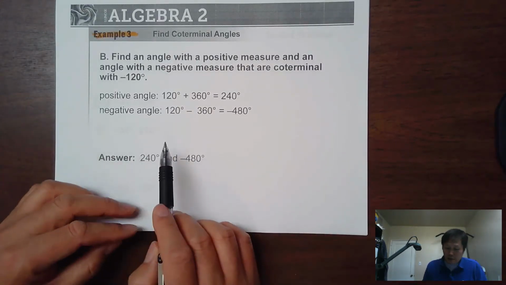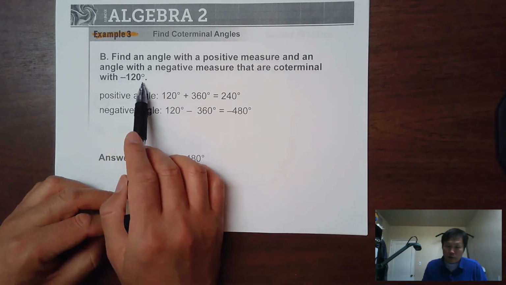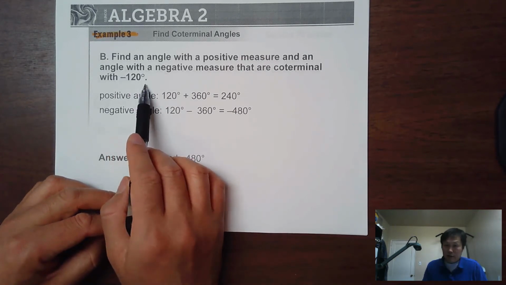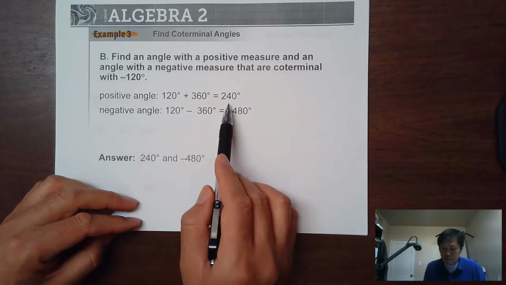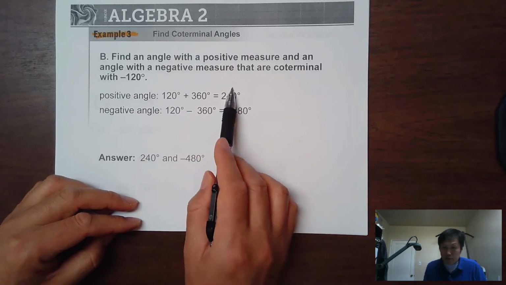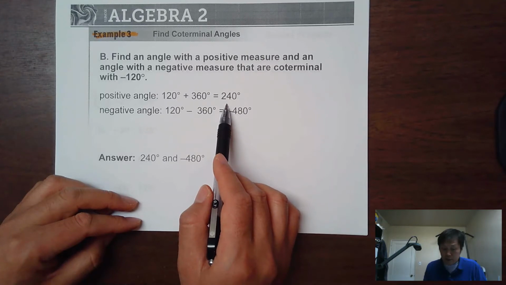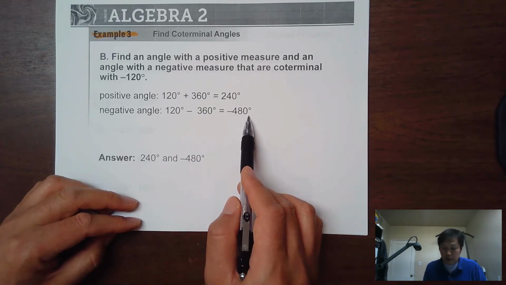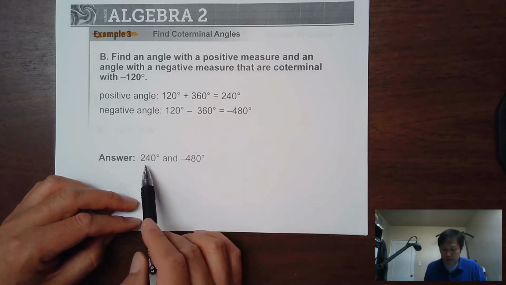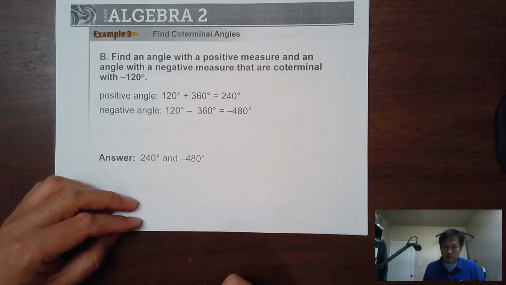So exactly the same question, but now you're starting with minus 120 degree. Nothing changes. You can add 360. So when you add 360 once, you got 240 degree. When you subtract 360 degree, you got minus 480 degree. This is a positive, this is a negative, so this pair makes good answers.